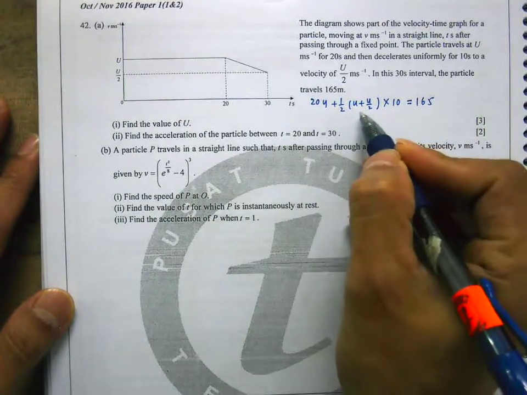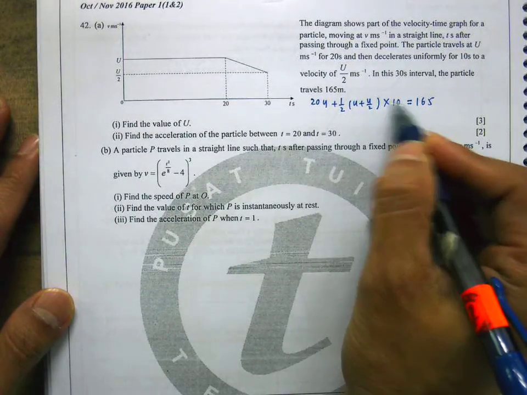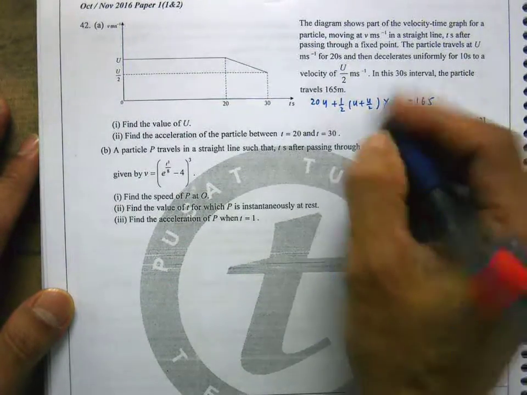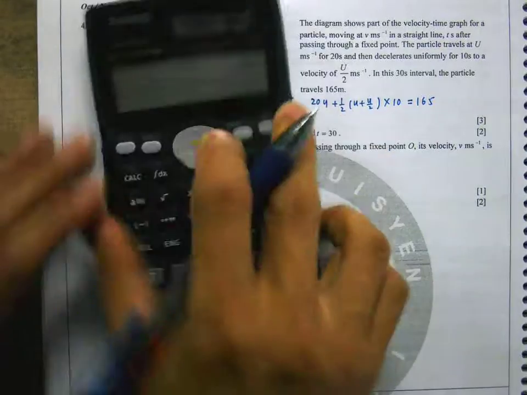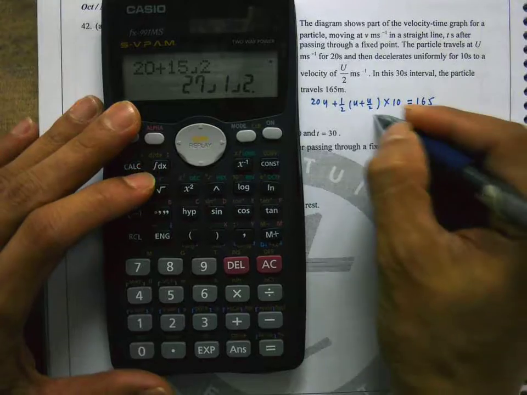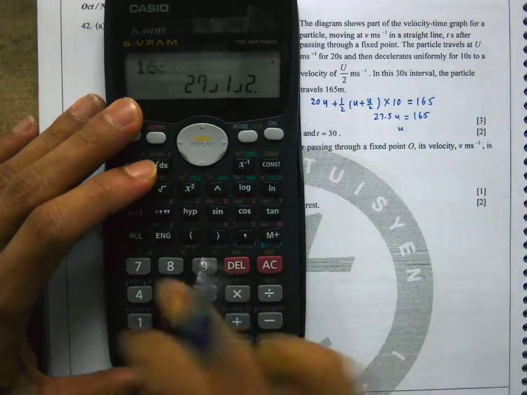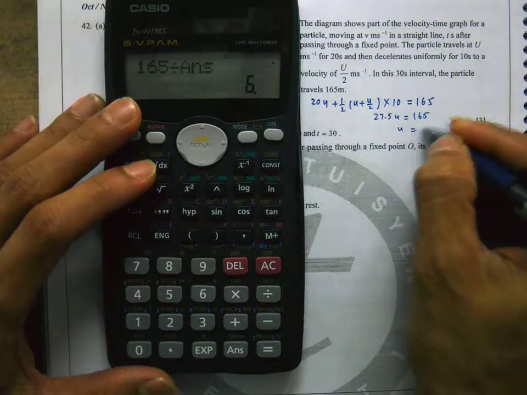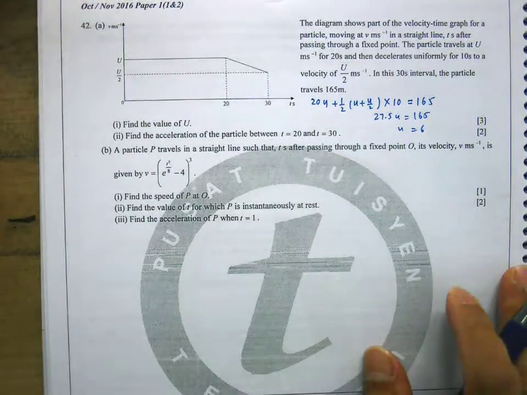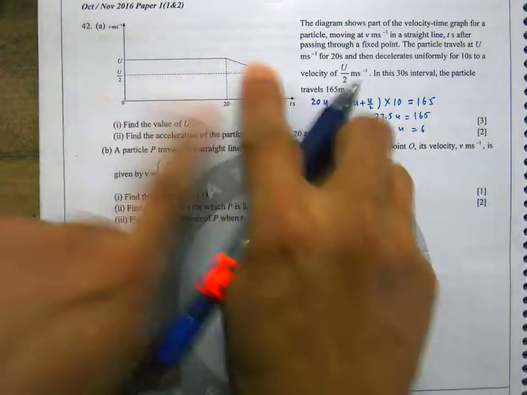So we can simplify this: 3 over 2 times u over 2, if you cancel, is 15 over 2. Okay, so it's 20 plus 15 over 2, you can write 27.5 u equals 165. Your u is 165 divided by 27.5. u is 6. Okay, for 3 marks. No problem, right? I'm using area under the graph for this rectangle and this trapezium.